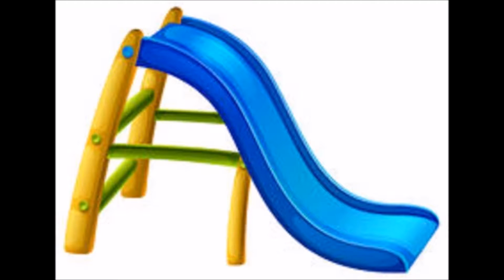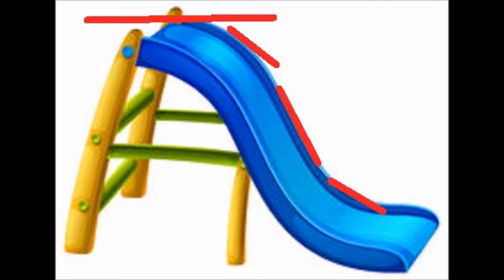The same thing happens on a slide. The slope changes from 0 at the top to steeper in the center and then 0 again at the bottom. We can graph this on a slope field too.